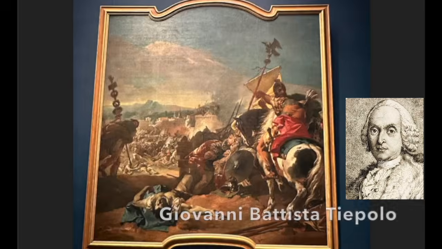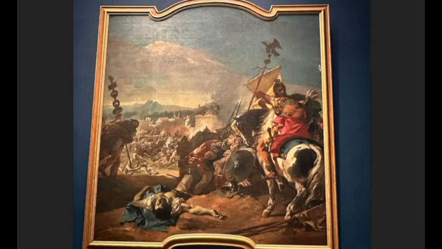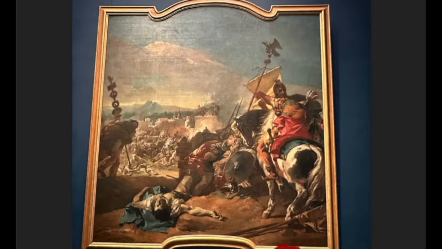Now we look at this. This is Giovanni Tiepolo. And this looks like a small painting because the frame is so thin. But this is about 20 feet high. I'm looking up at it, and I can touch the bottom of the frame. Can't reach up very high. Very big, huge painting. But I really liked his work.